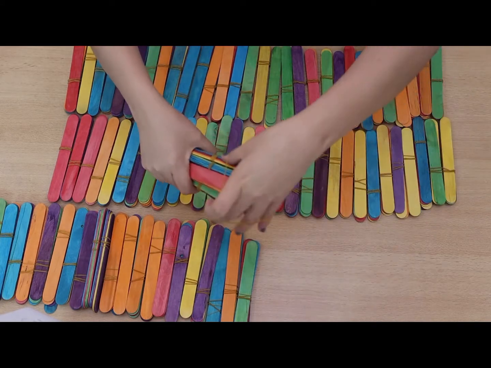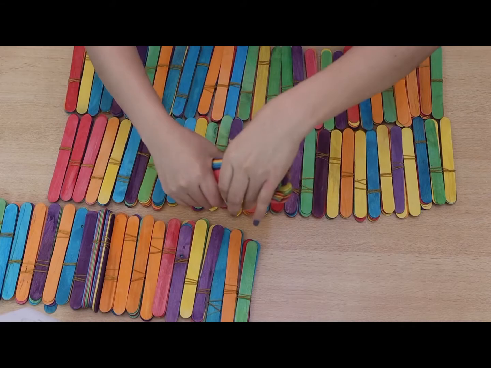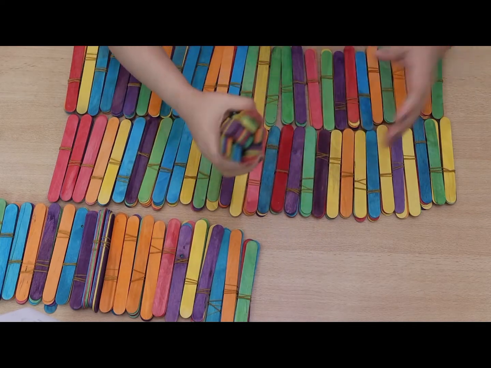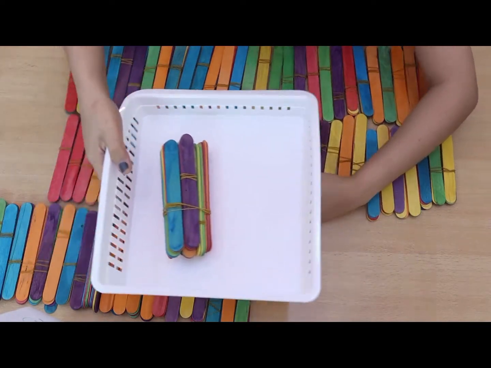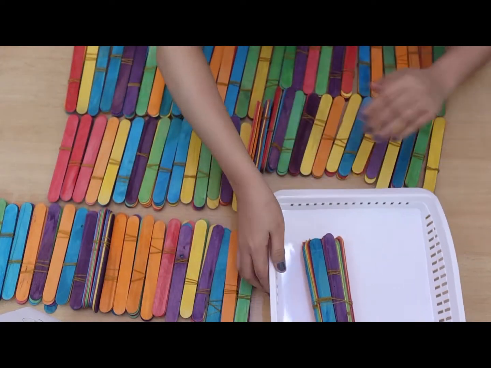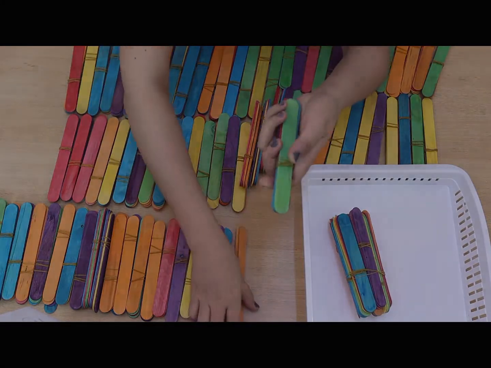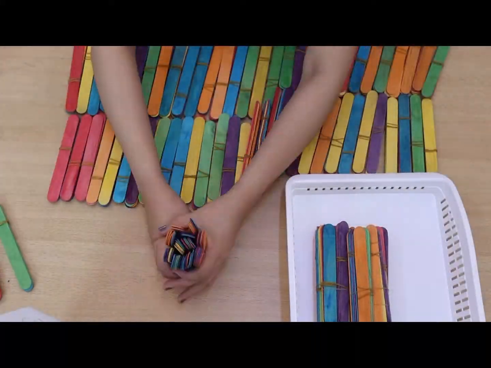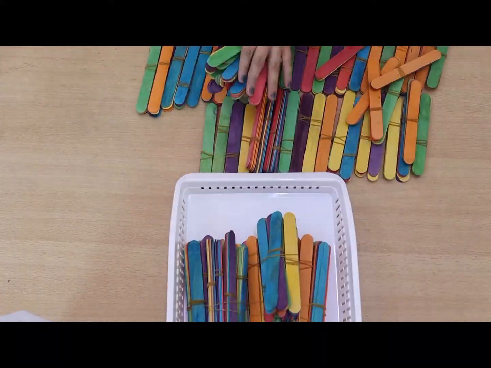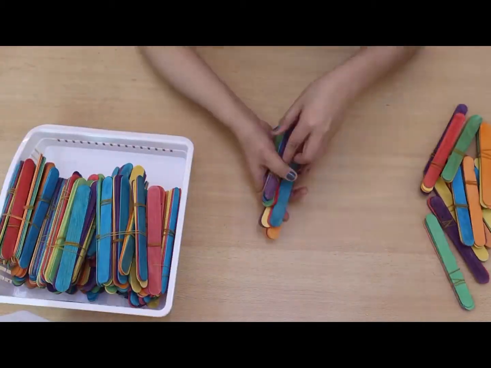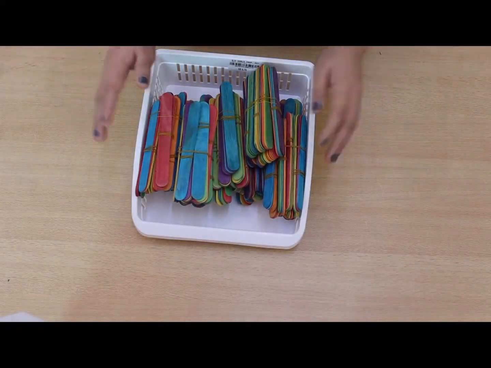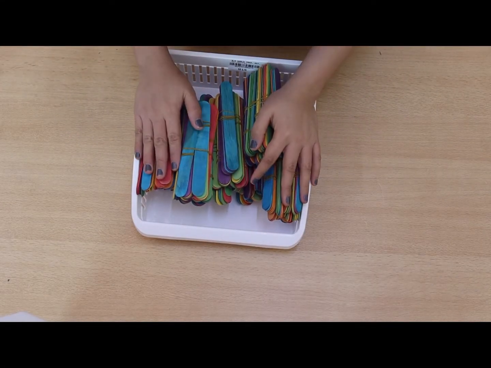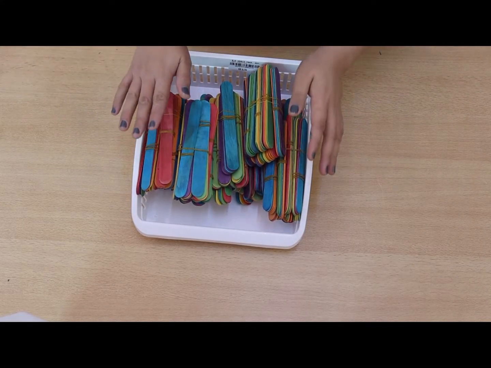I'm gonna use my magic rubber band, and here is my first bundle of 100. We're done counting and bundling by hundreds.